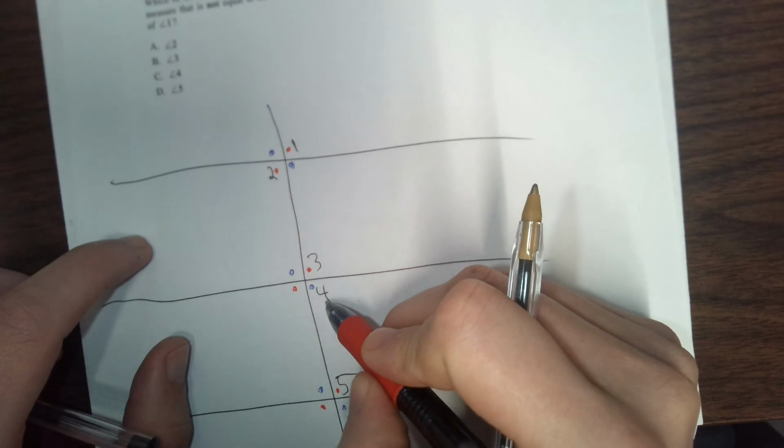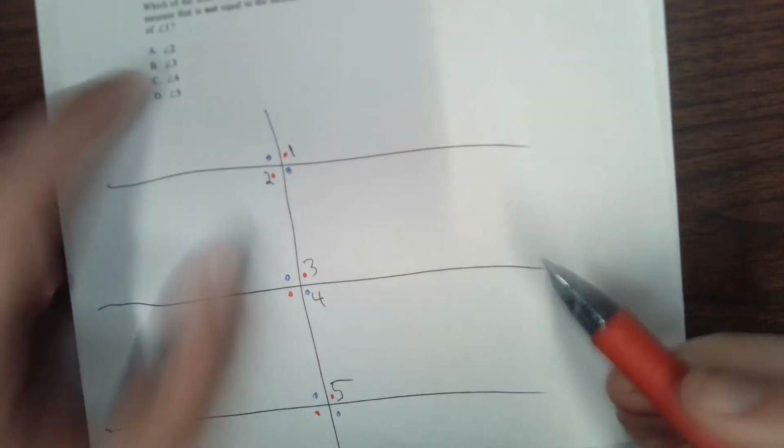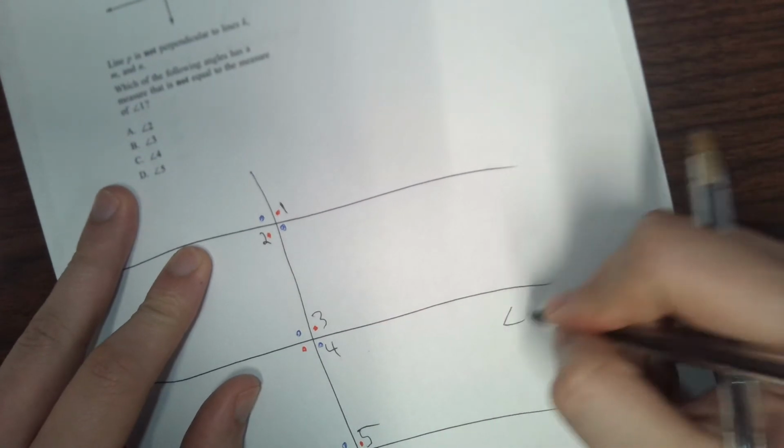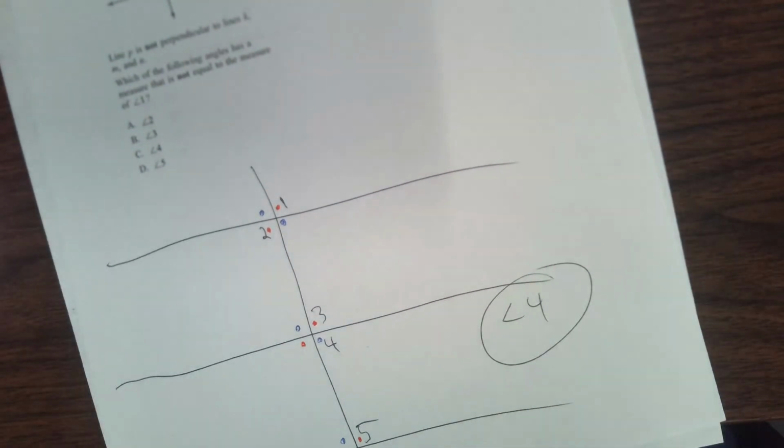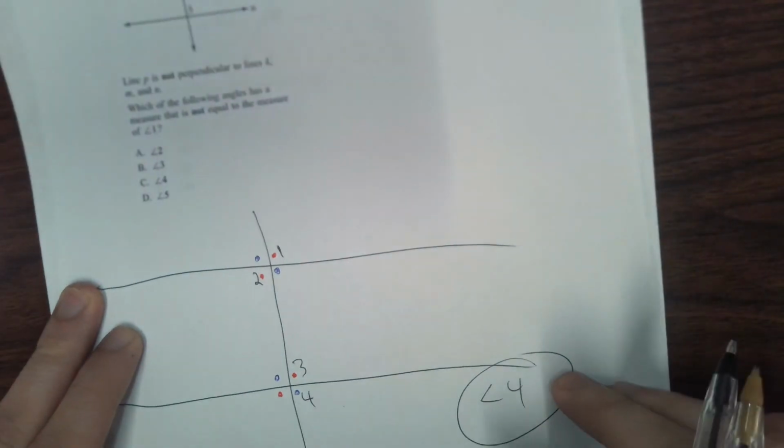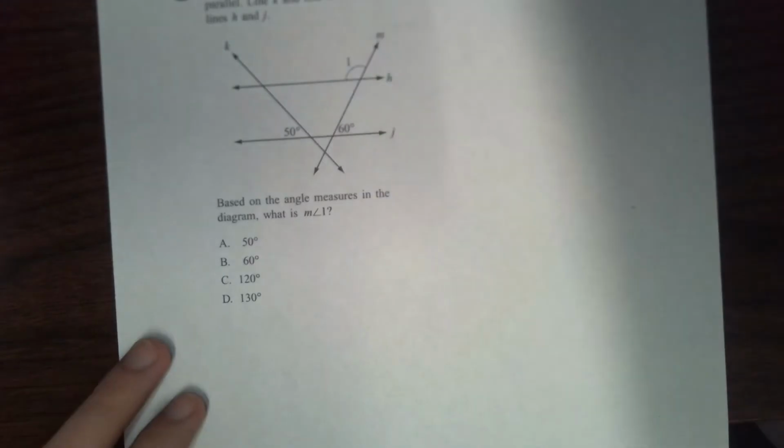Okay, so now, which angle is not equal to angle 1? Which angle is blue? That would be angle 4, which is choice C. So our answer is angle 4. All right, I'm just going to circle it. Again, this represents my computer screen. I'm not making you write all this out. Boom. All right, one more.